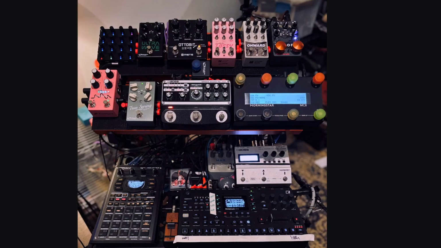The RE202 and the True Spring, these are kind of dub effects that I really like. The King Tubby style effects with tape echo and spring machines. The RE202 is incredible. It's probably overkill for what I have, but I think it sounds great. The True Spring is a great pedal. It sounds really good. It sounds real.